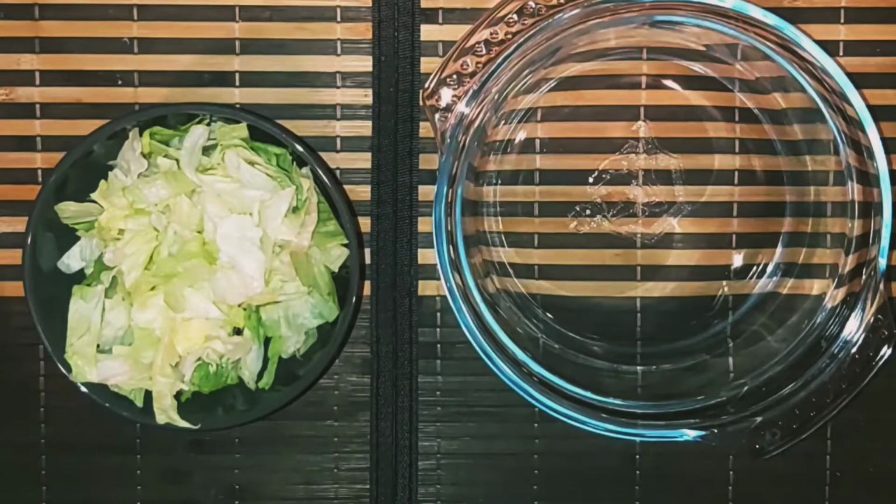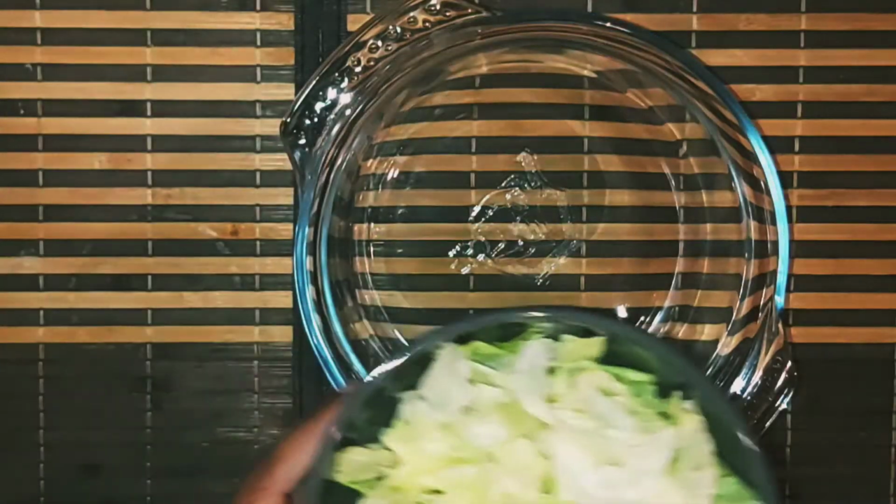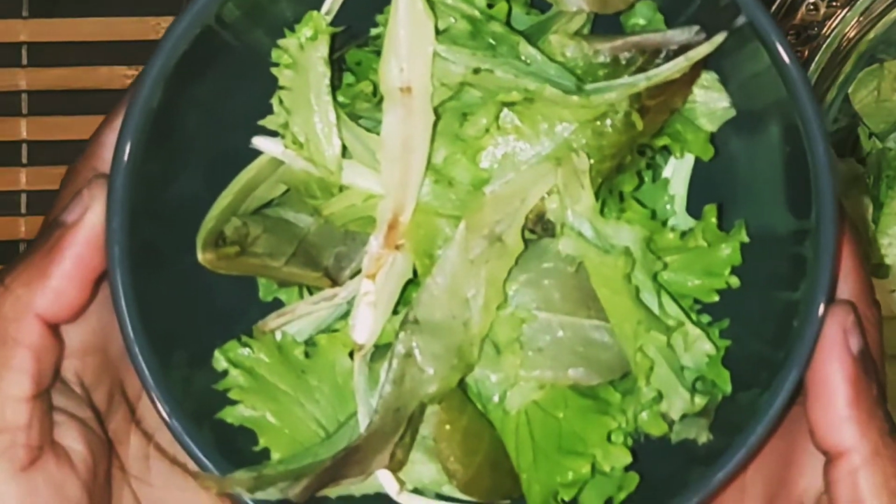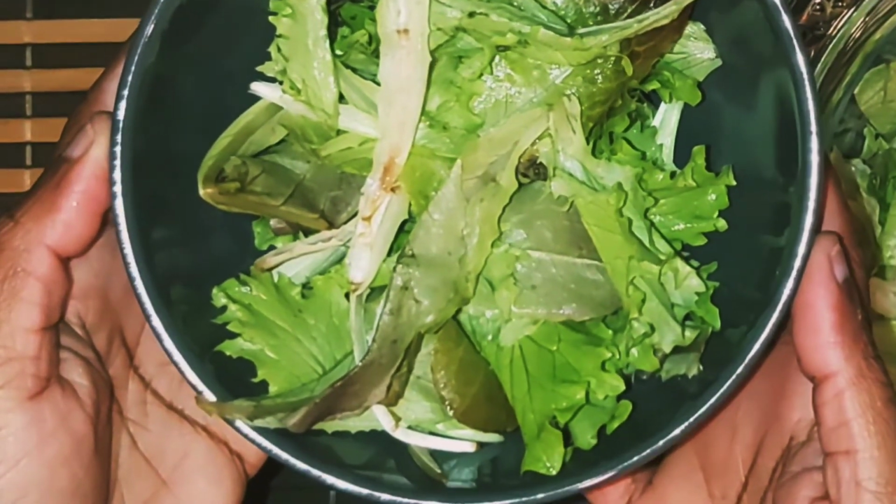Let's begin with lettuce. So to my salad today, I am going to use 2 cups of lettuce. 1 cup of lettuce has around 0.5 grams of net carbohydrates and 10 to 12 calories. So 2 cups of lettuce has only 1 gram of carbohydrates and maximum 30 calories. Another benefit of lettuce is it is a good source of vitamin K.